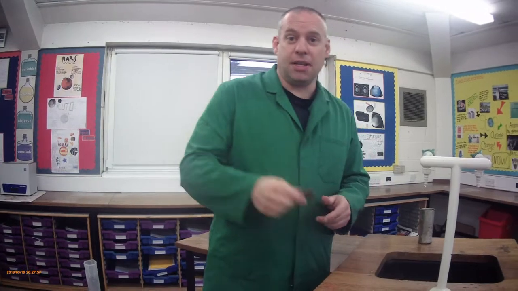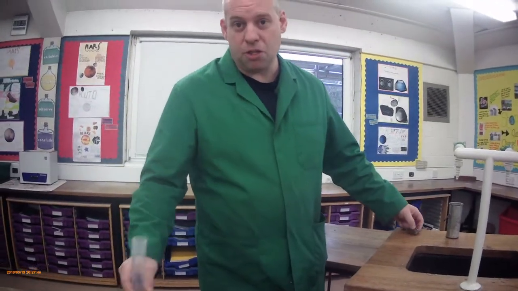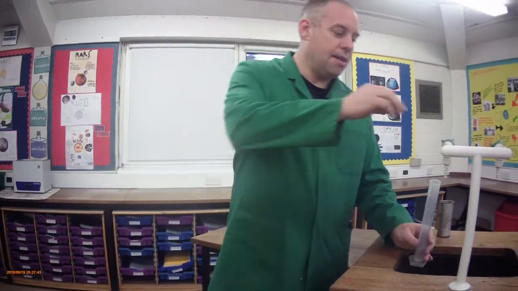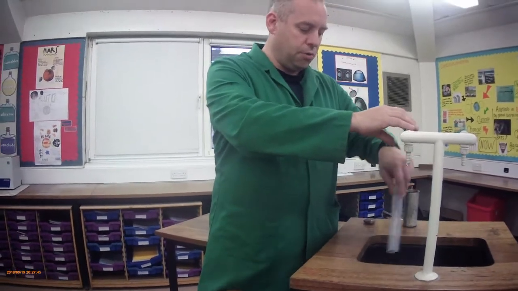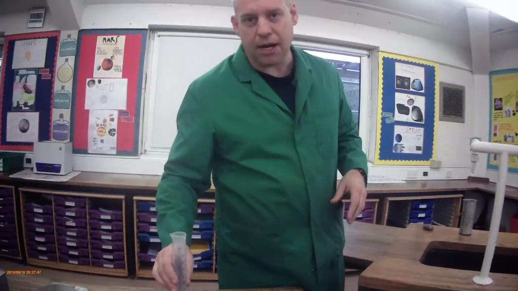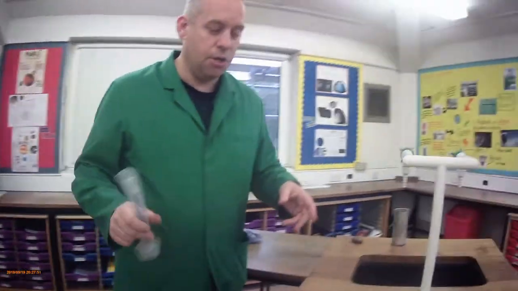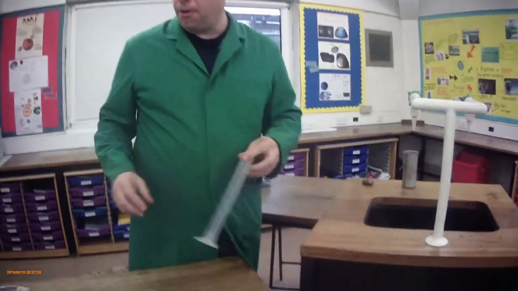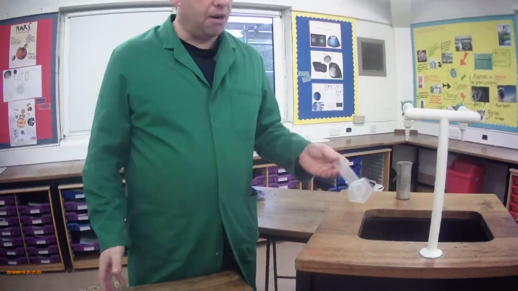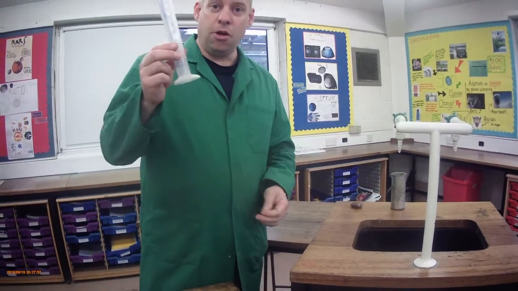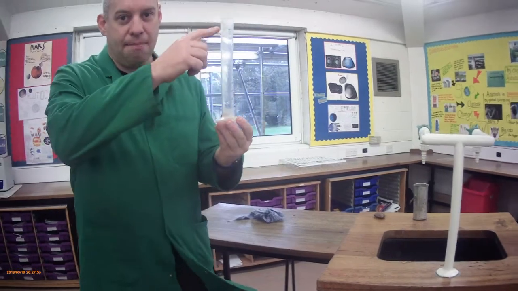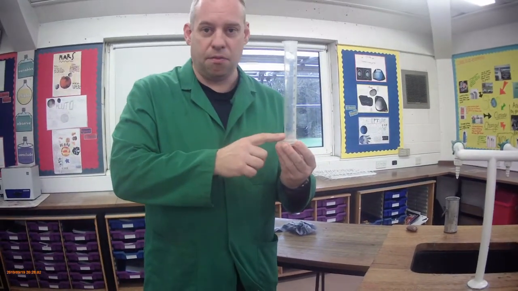So that is measuring the density of irregular objects. Now, I do want to mention as well that we can also use measuring cylinders to work out the density of water, because water and air both have densities too. So, same principle, it's going to be mass divided by volume. The volume of a liquid we measure using a measuring cylinder. That's how we work out the volume of a liquid.